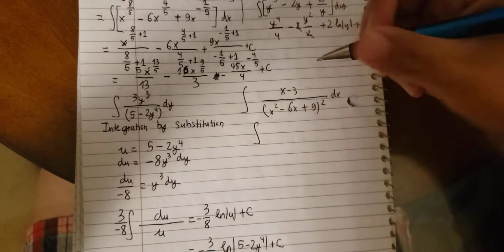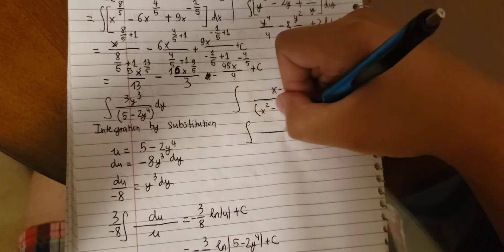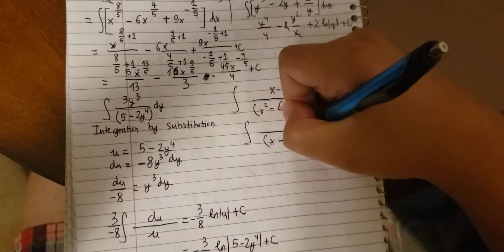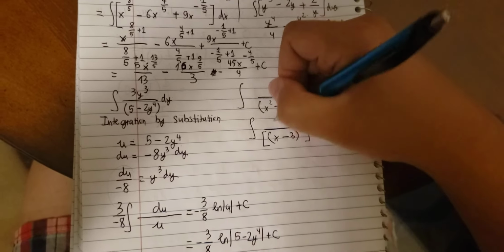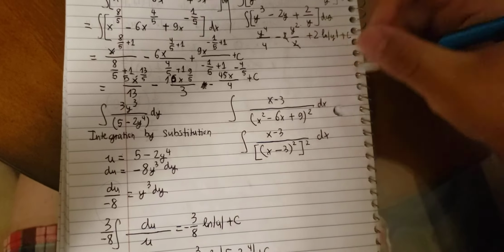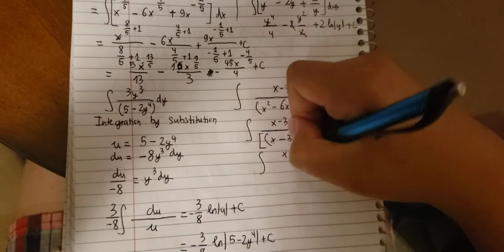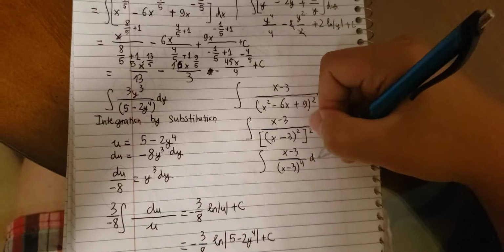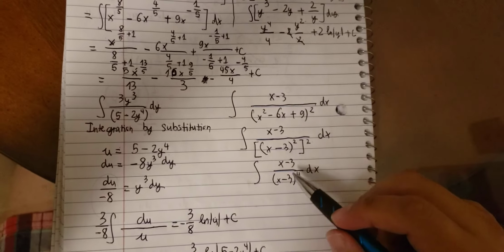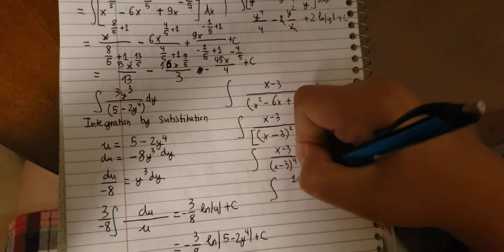Question number 4. If we look carefully at x squared minus 6x plus 9, that is x minus 3, everything to the power of 2, and we have another power 2 in here. Power 2 with the power 2, you get power 4. We simplify x minus 3. You get power 3 in here.